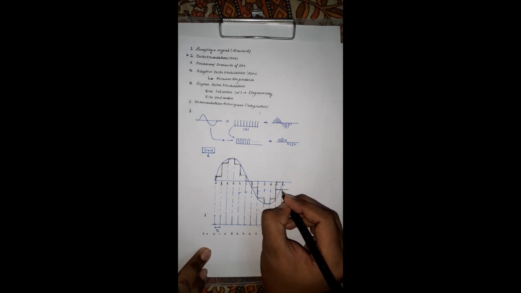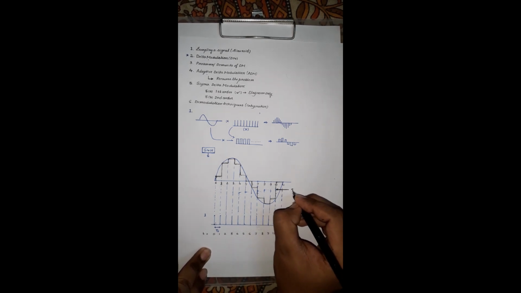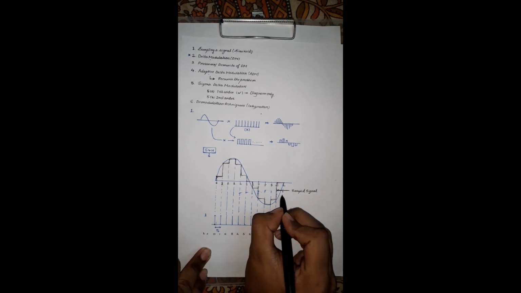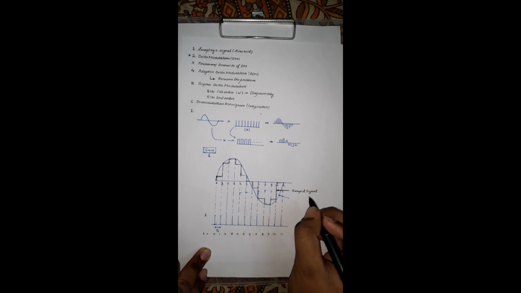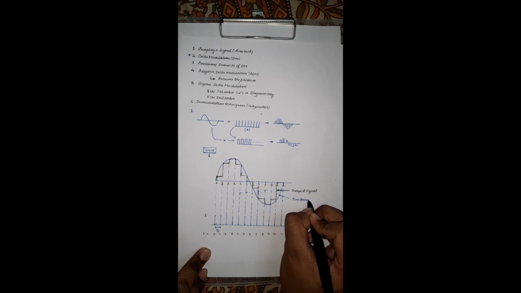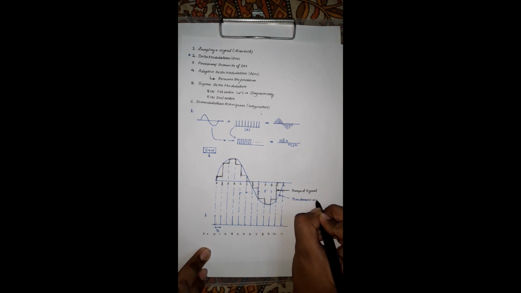So this black waveform that has been produced over here is called the sampled signal, and this is called the time domain signal, or the main signal.